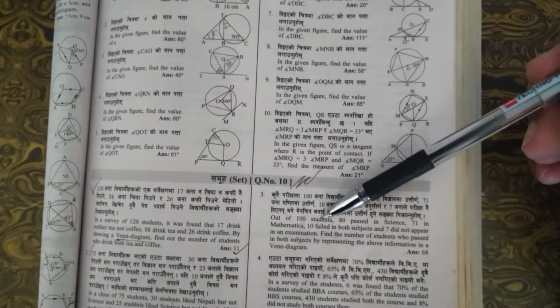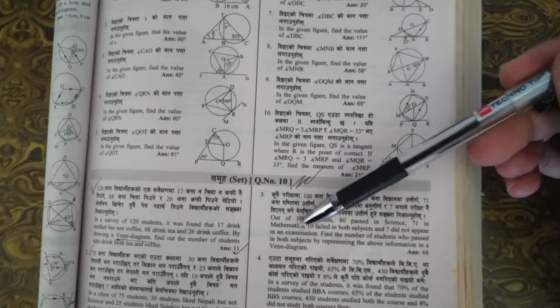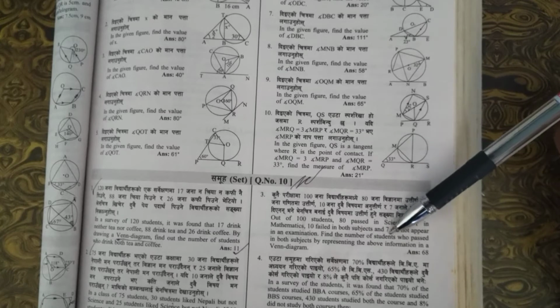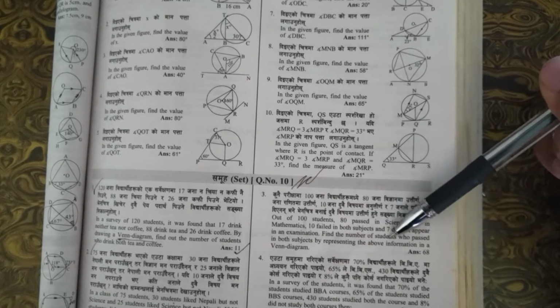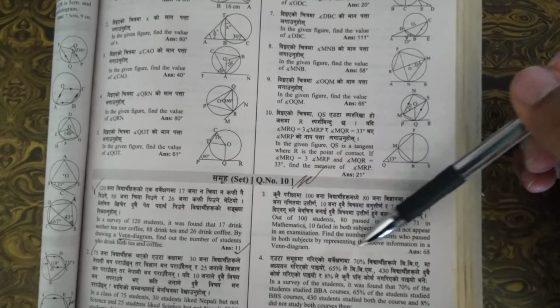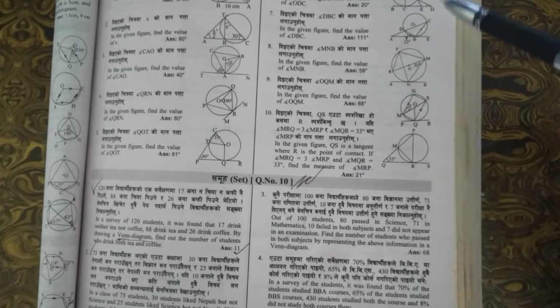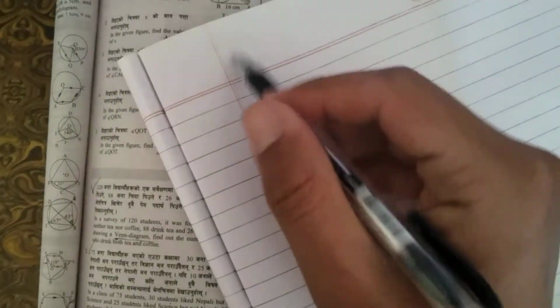So out of 100 students, 80 students passed in science, 71 passed in mathematics, 10 failed in both subjects, 7 did not appear in an exam. Find the number of students who passed in both subjects by representing the above information in a Venn diagram, right? So let's write down the given first of all. So 100 students is there.